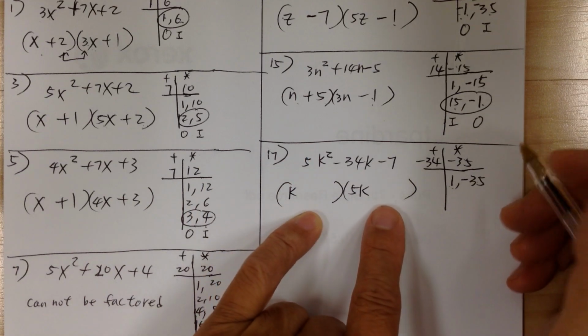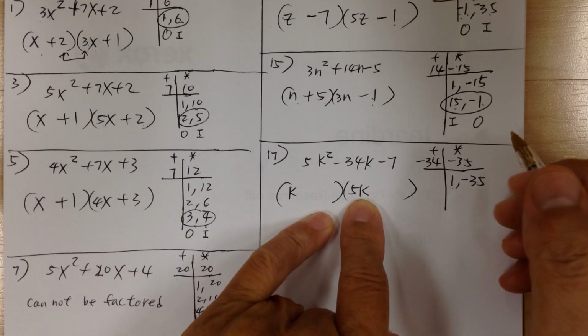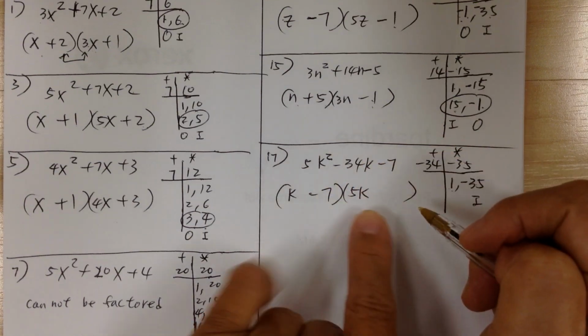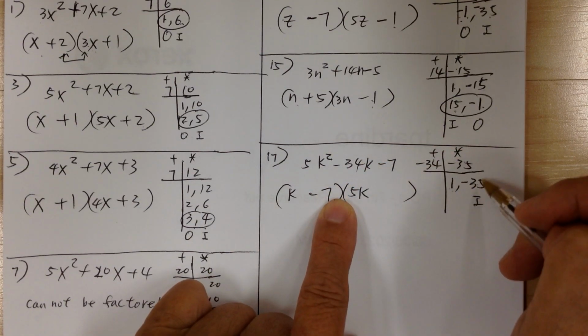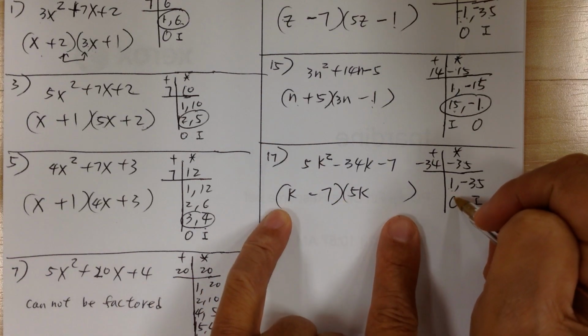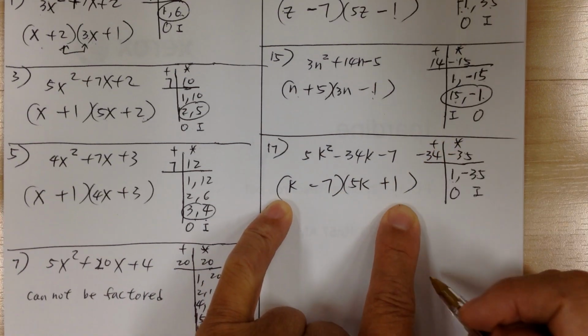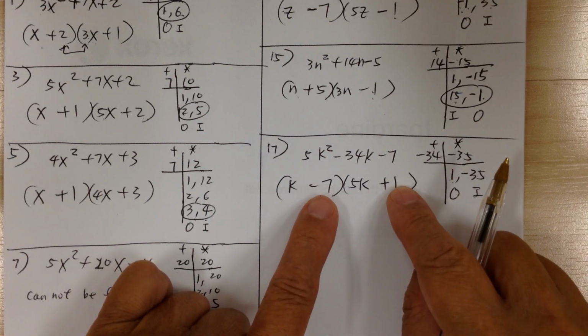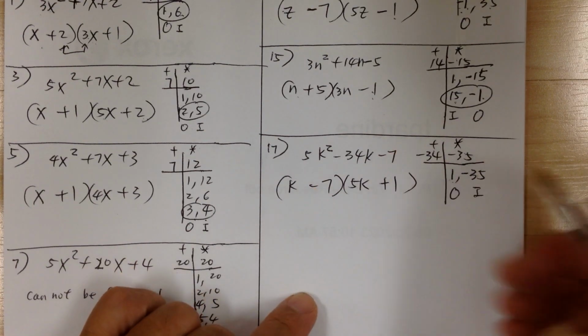Then let's do O and I. So let's do the inside first. This would be the inside, so it would be minus 7. 5 times negative 7 gives you negative 35. This would be the outside, so this would be plus 1. Then you have to do a quick check, the last term. 1 times negative 7 gives you negative 7, so all good.